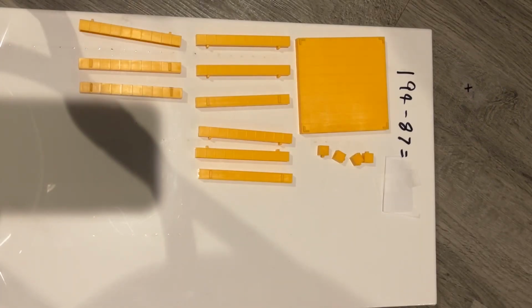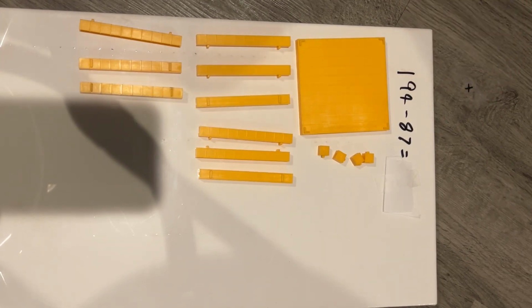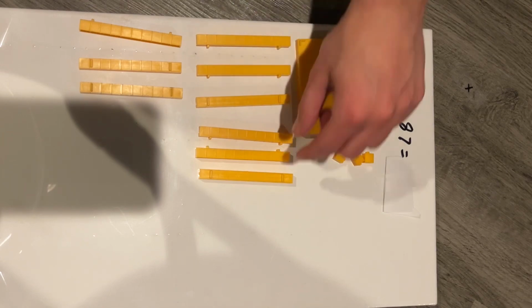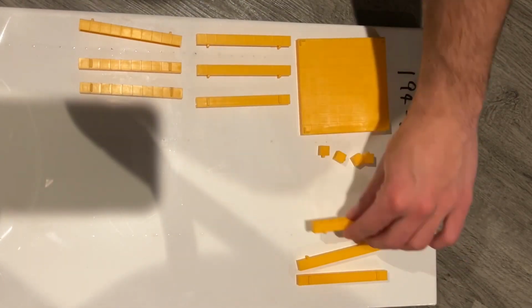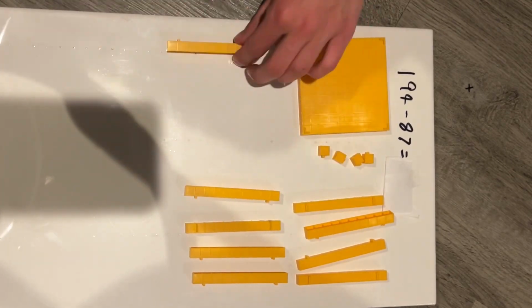All right, so first and foremost, we're going to be using the block method to solve 194 minus 87. The first thing that we can deduce is that 94 is greater than 87, so our 100, our square, is going to stay as is, and there's nothing that we need to do with it. But the 80 is going to be subtracting away from the 9, so now we need to take away 8 of our 9 tenths, so 1, 2, 3, 4, 5, 6, 7, 8, which leaves us with a remainder of 110.